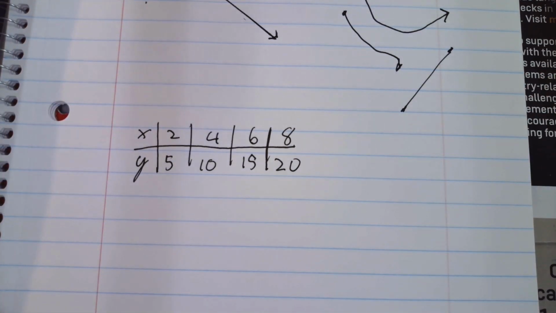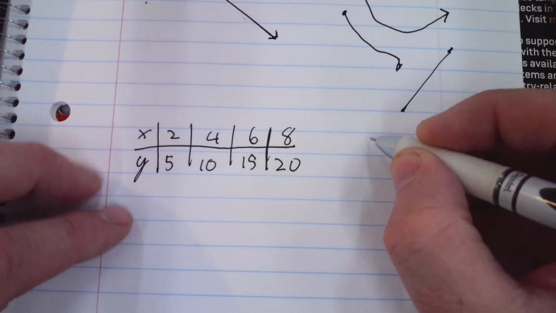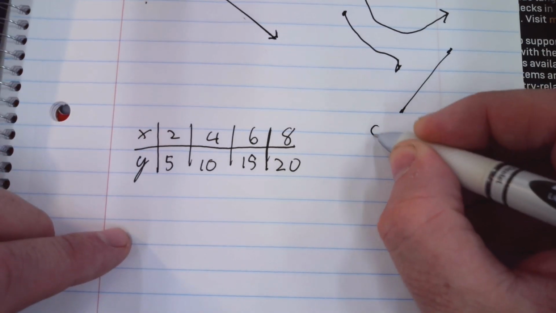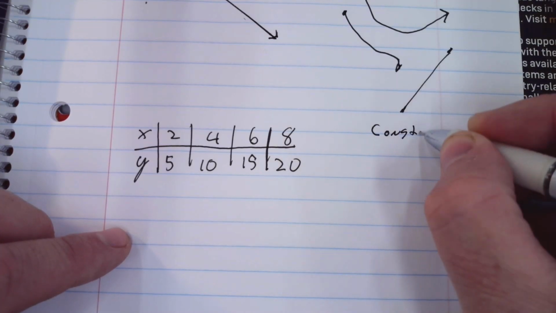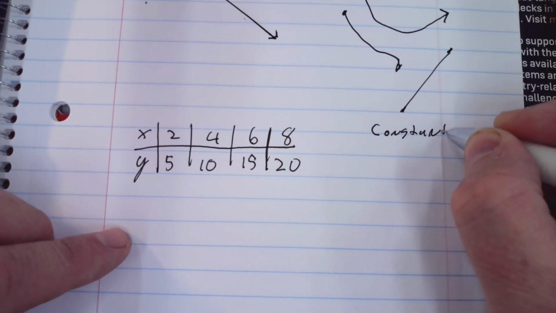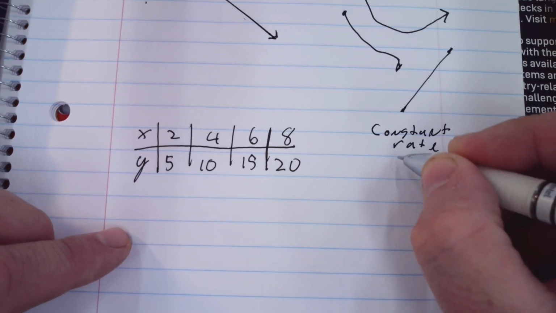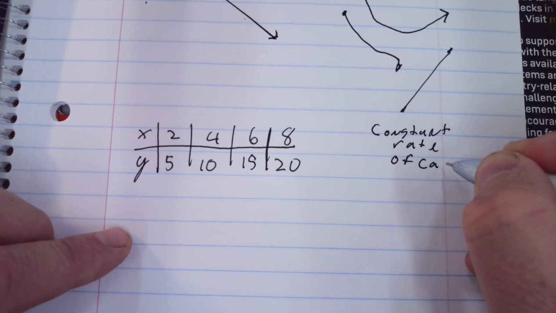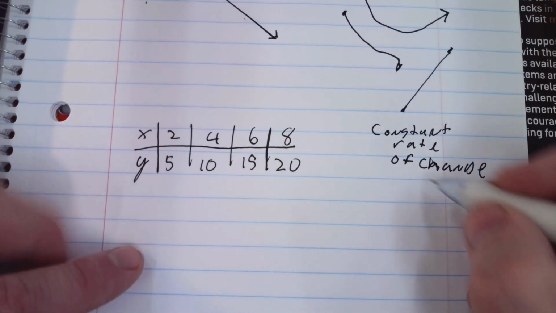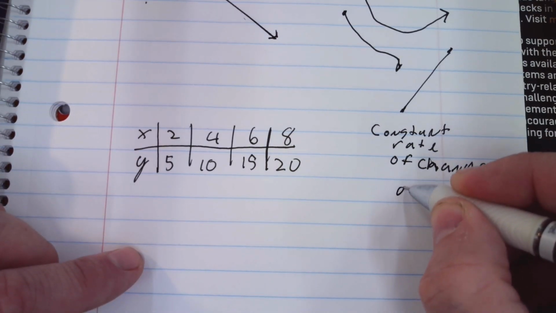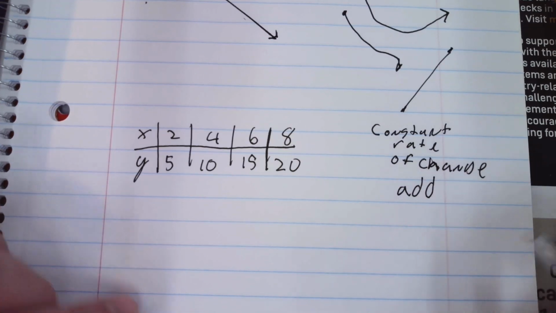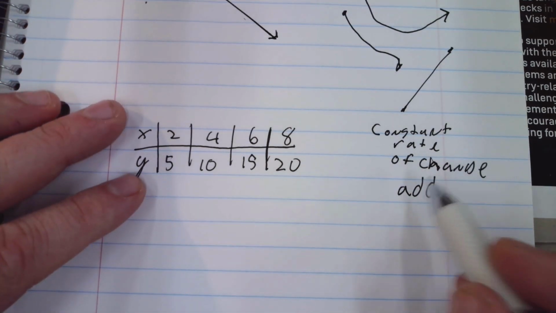In order to be linear, you're going to have a constant rate of change. And in this case, the constant rate of change is going to be addition, only addition. We're not going to deal with anything else.